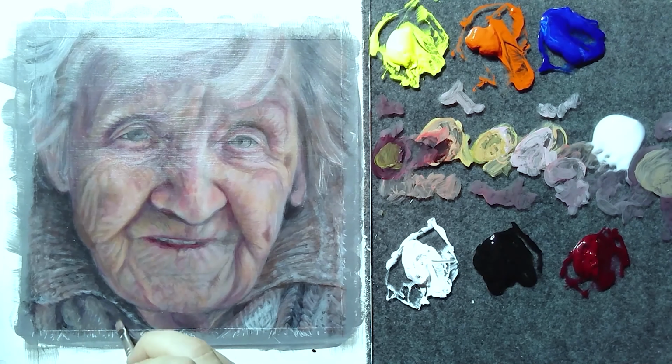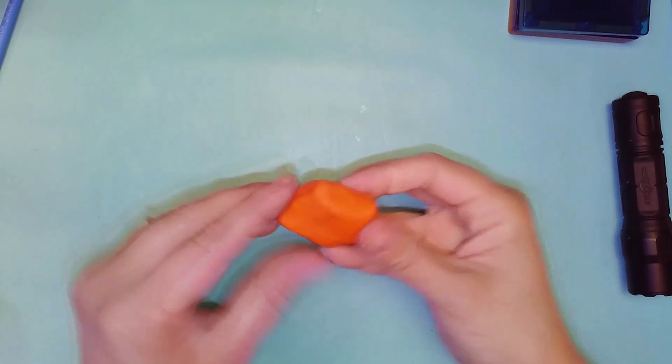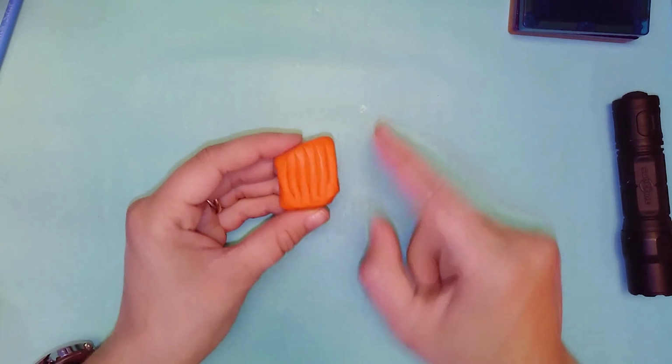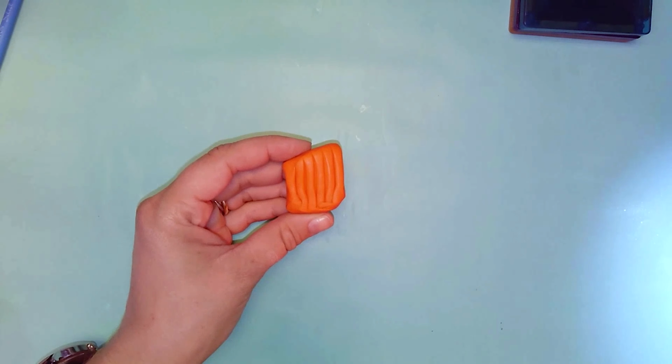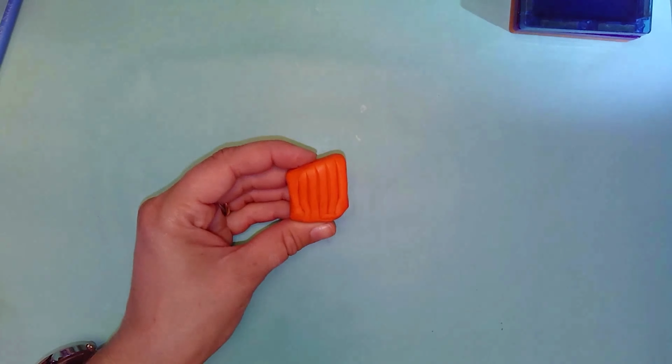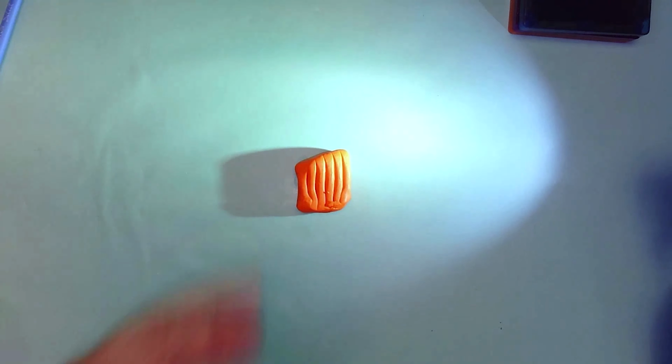The alternative to this is by repeating the exact same steps as the grayscale Grisaille painting, except with the object's local color. Okay, so for instance, the last ball of clay we shaped was a white ball of clay. But what if we began with an orange ball of clay instead?